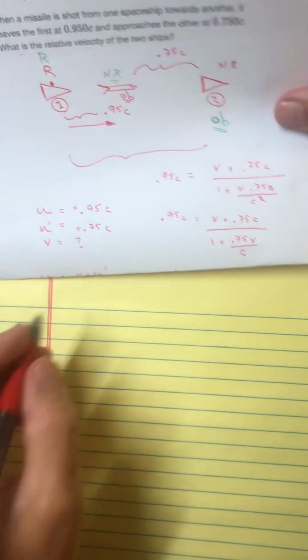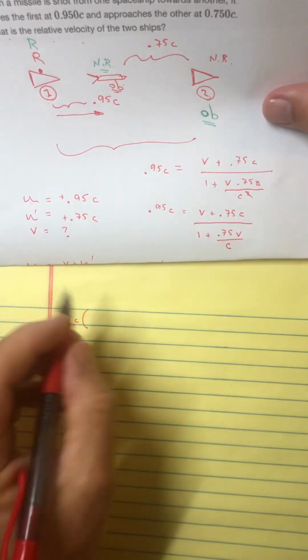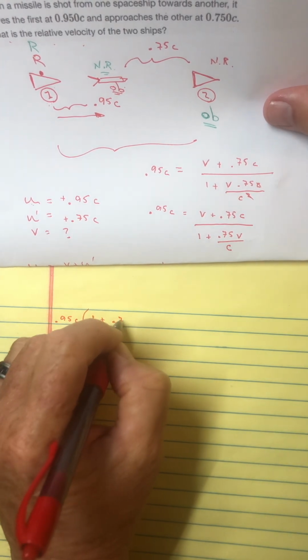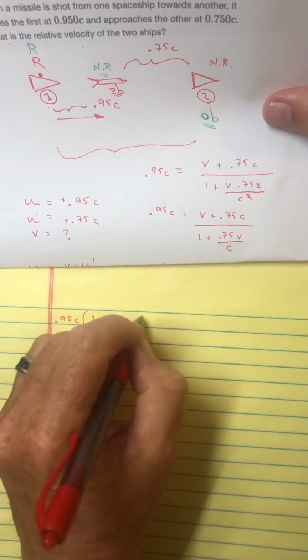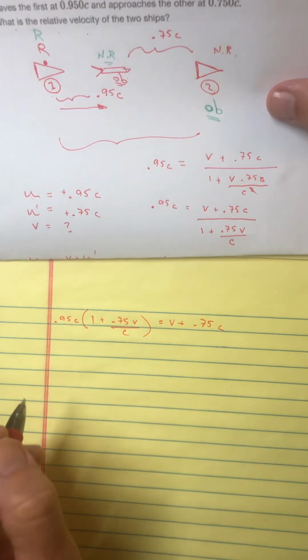But maybe the thing to do then is to take the 0.95 c and then bring this to the other side. 1 plus 0.75 v over c equals v plus 0.75 c.